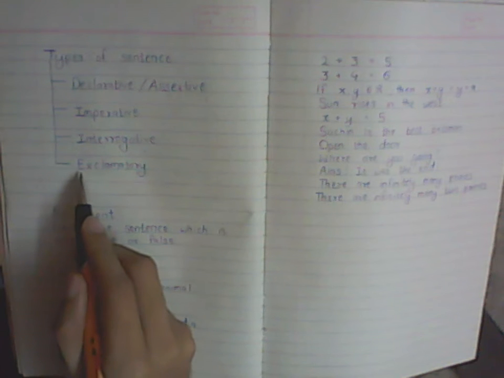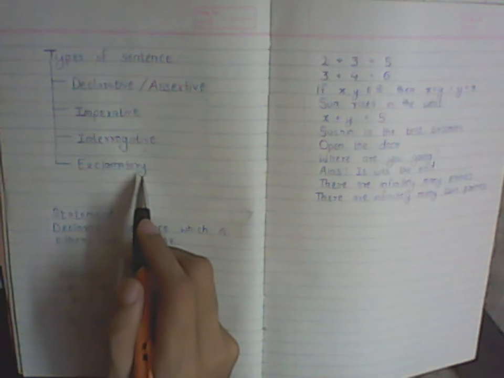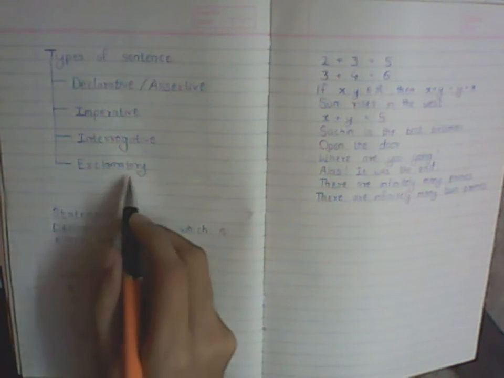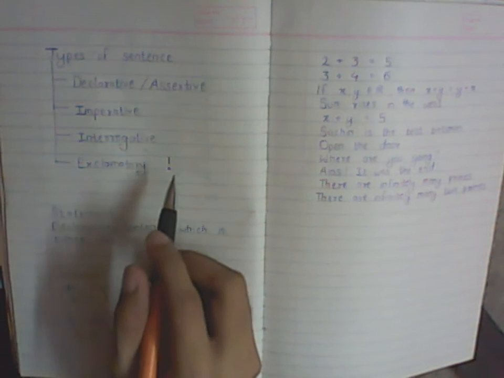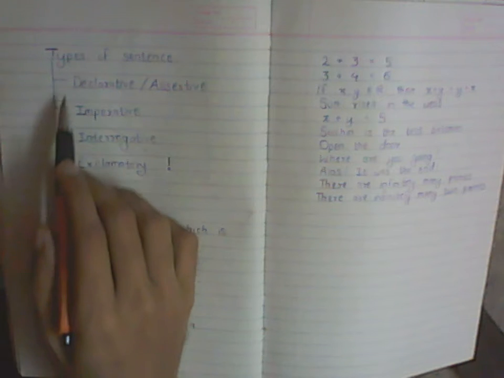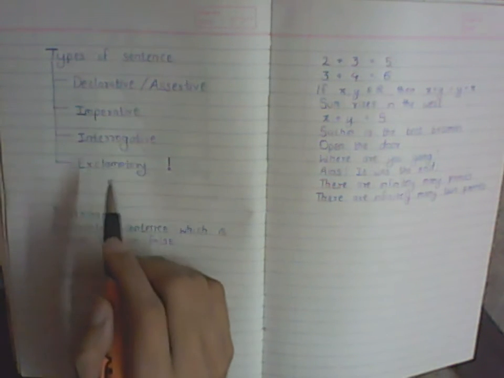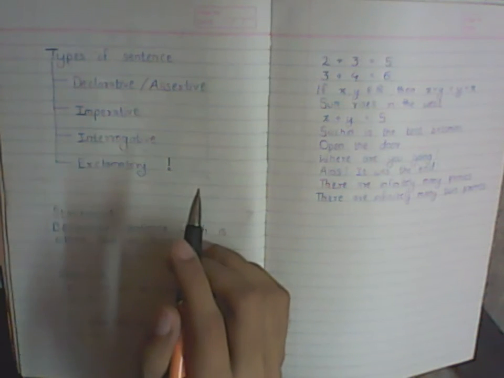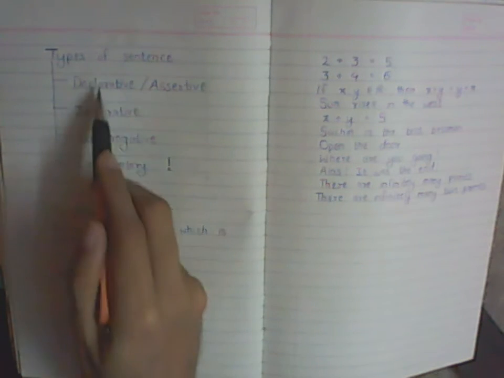And the last type of sentences is exclamatory sentences, which are exclamations or some kind of emotional statements, which usually include the exclamation mark. So whenever you have a sentence involving an exclamation mark, it's a good indicator that it's an exclamatory sentence. So these are the four broad categories of sentences. A sentence can be only one of these. It cannot be any two of these types. So whenever you come across a sentence, try to bifurcate it into one of these four types.